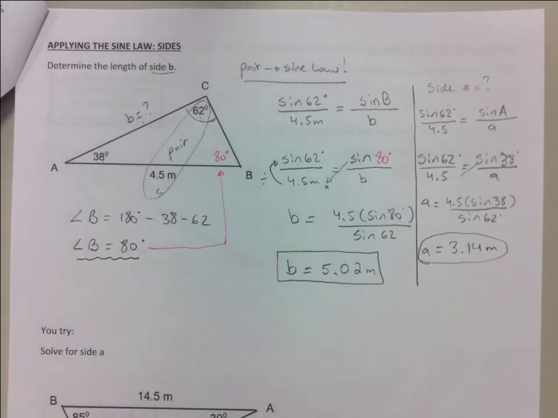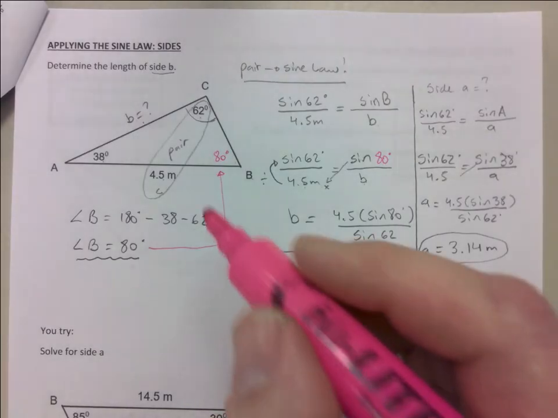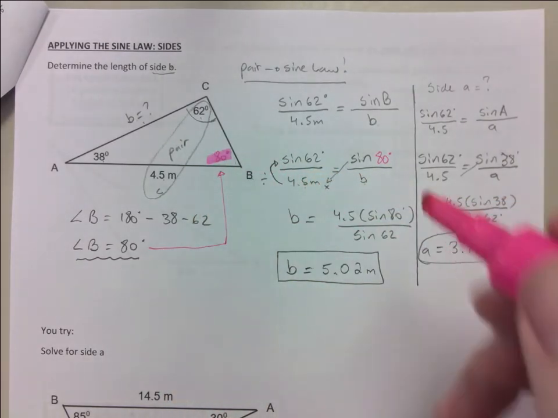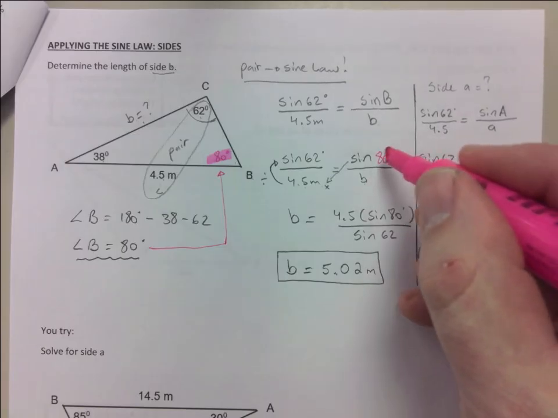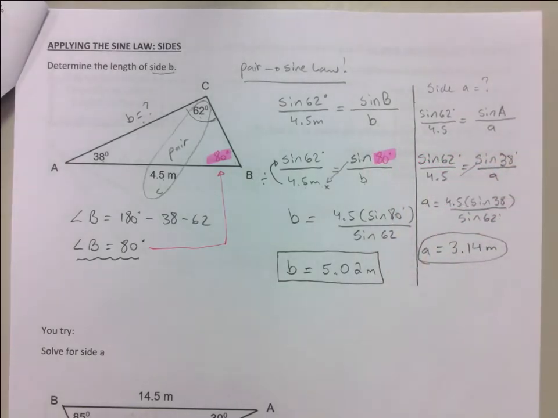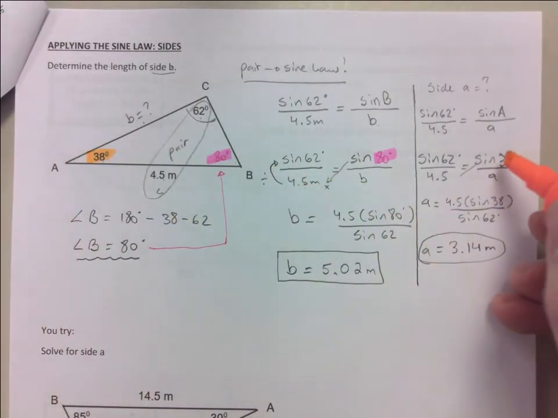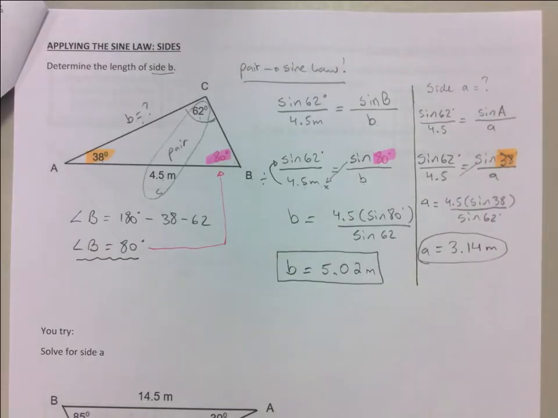I'm gonna highlight the angles in different colors. Maybe the 80, is this gonna work? The 80 is already highlighted, so technically if you want to skip that one, that's fine. Then I'm going to highlight the 38 and just make the 38 appear right there so you know what happens, right?